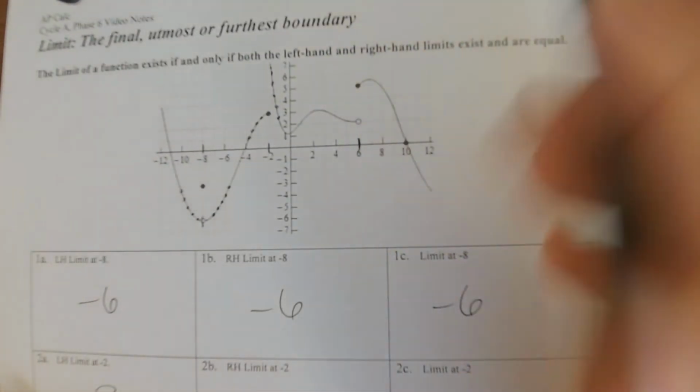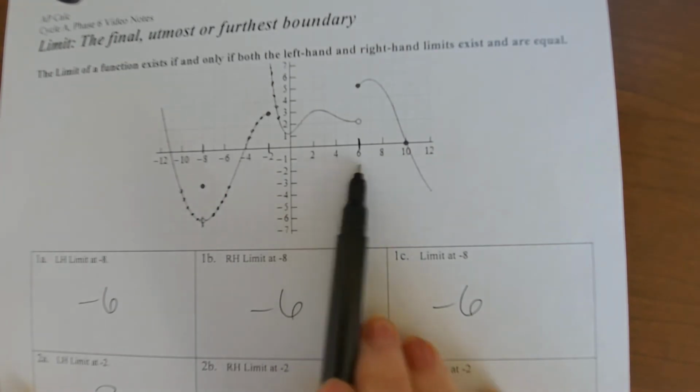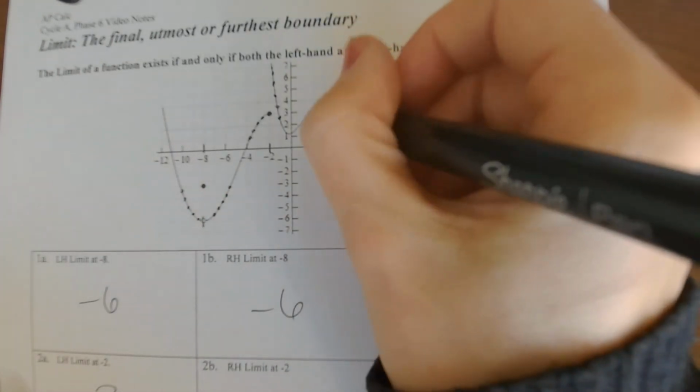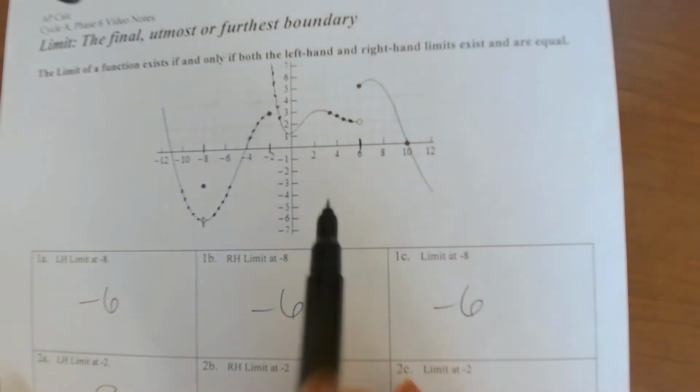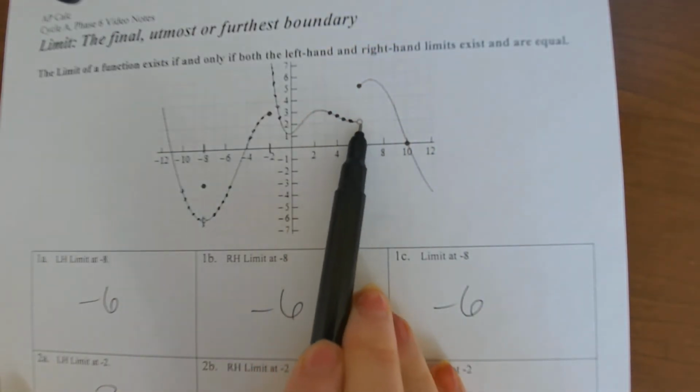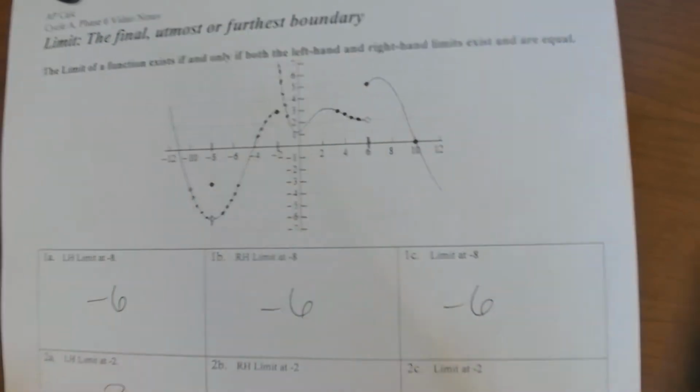All right, now let's do 6. So here's where 6 is. Points that have x's to the left of 6 and are approaching 6, we're looking at this sequence of points. The y's are approaching 2.